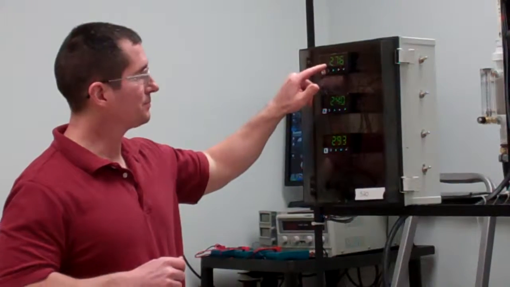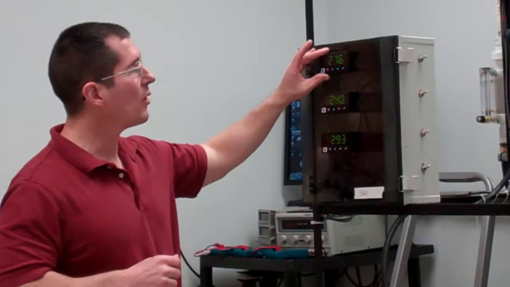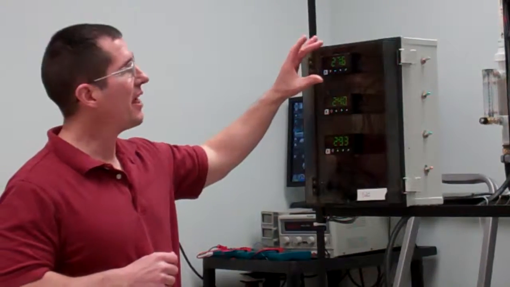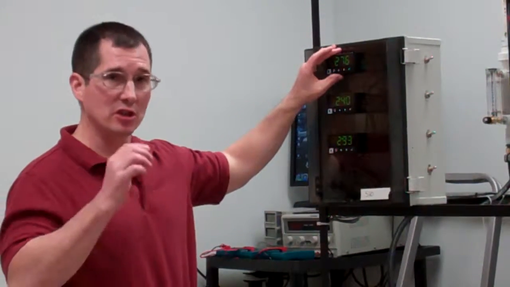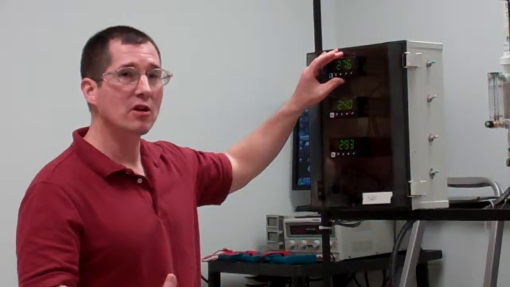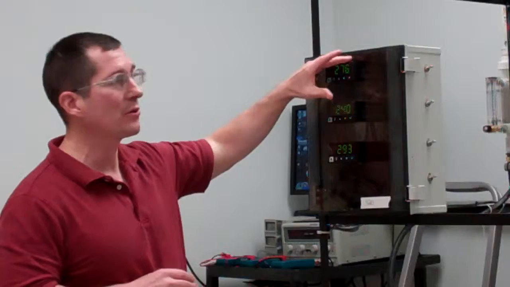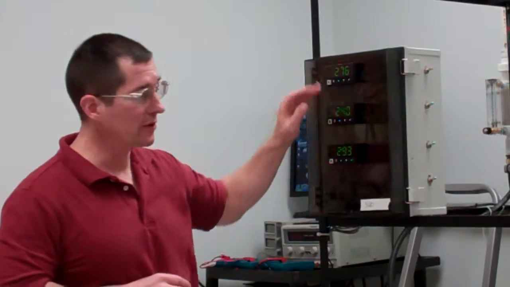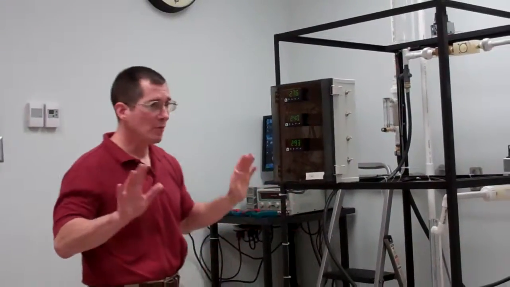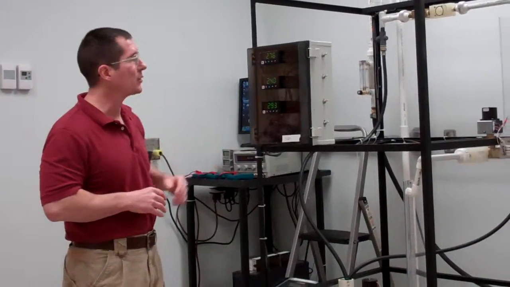But the reason why we're doing it in these units is because the controller is going to make control decisions based on counts and not any kind of engineering units. Now we could scale this so it reads in some other engineering units like centimeters of water or whatever, but for now we're going to just leave it in counts.